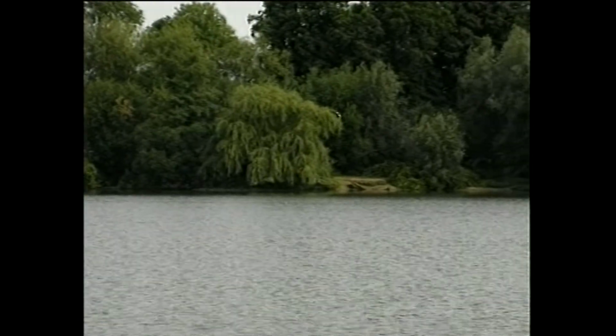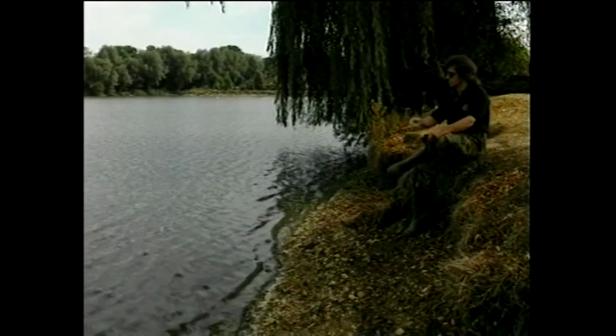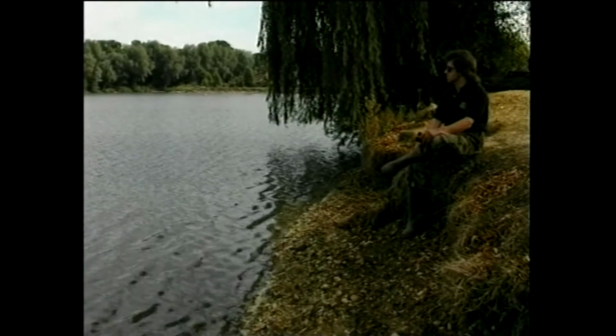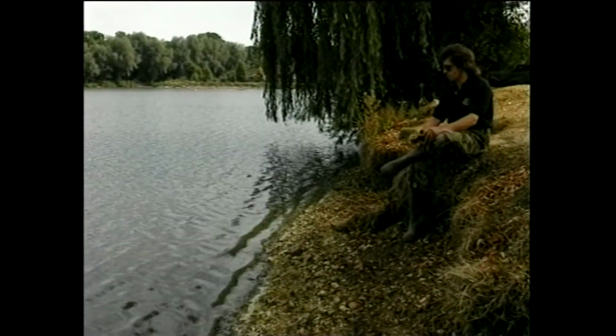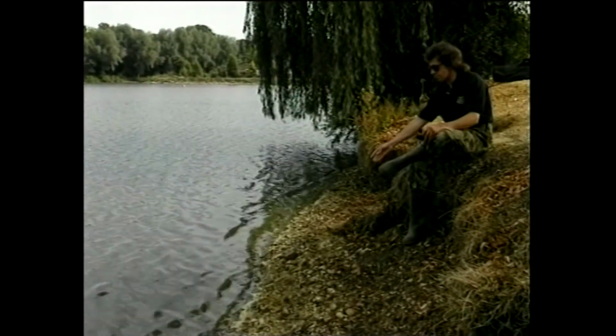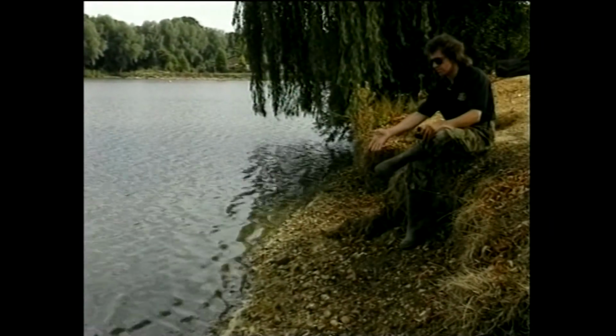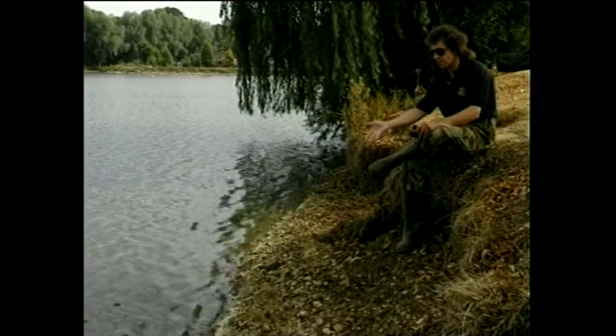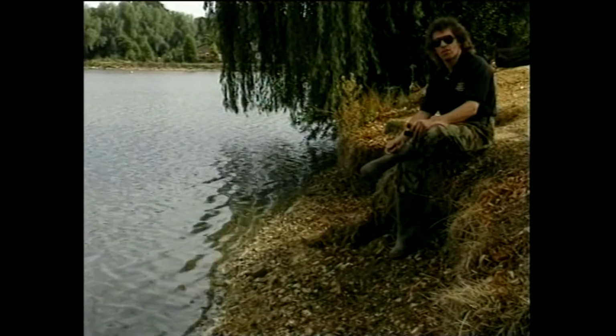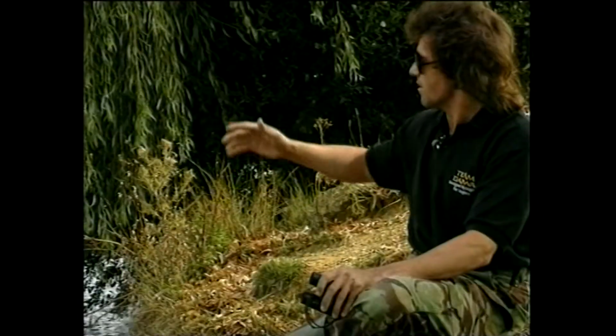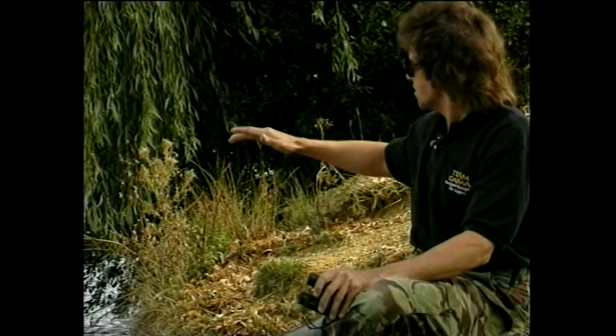Well, here we are at a typical gravel pit. As you can see, probably one of the typical waters that you'll start your carp fishing on. Areas of gravel, sand, silt, shale. And whether you're an inexperienced angler or an experienced angler, sooner or later you're going to end up fishing waters like this. Looking here, it's a typical gravel pit.